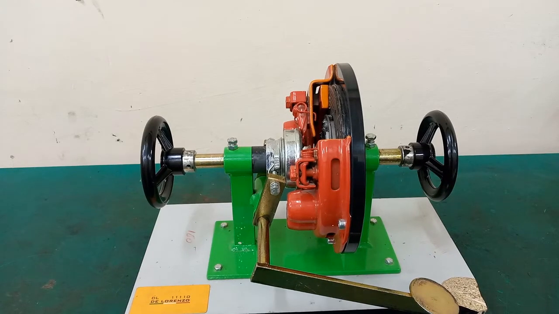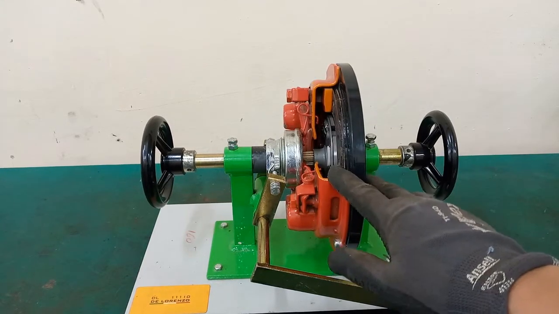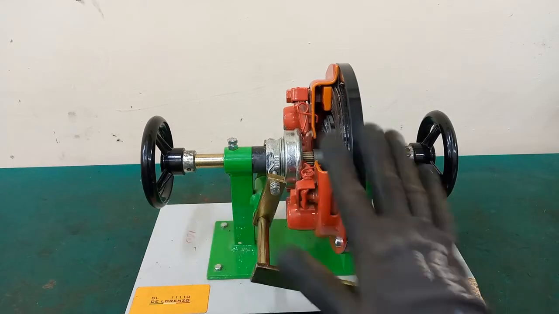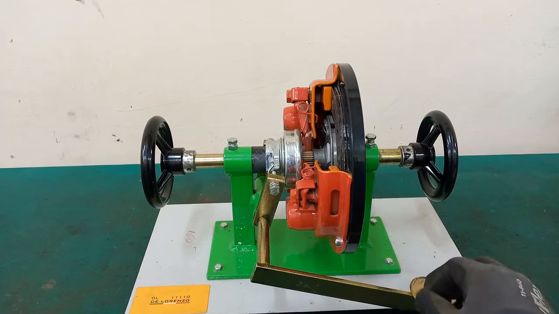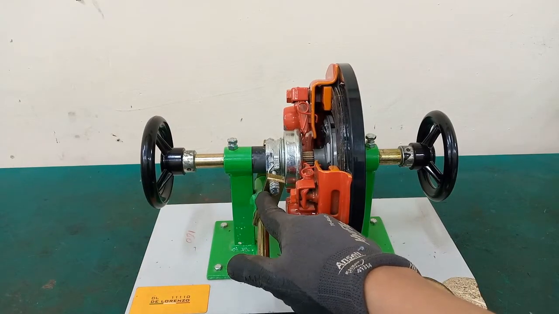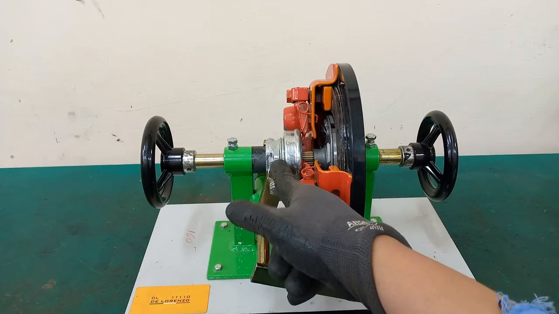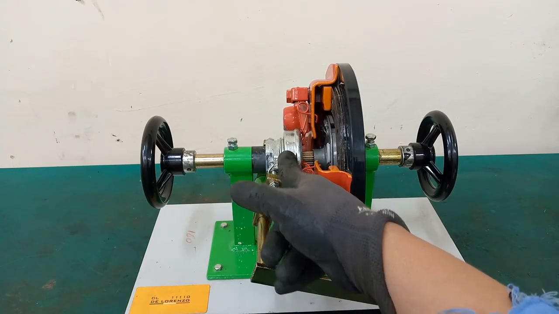So yun nga mga kapandit. As we all know that clutch mechanism can be operated by mechanical, hydraulic or pneumatic. But here hindi natin pakita yung hydraulic. As you can see, only a clutch pedal, simulating the clutch pedal, simulating the clutch fork to be pressured for our release bearing.